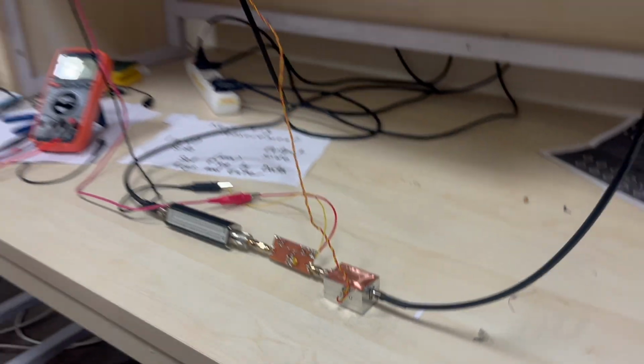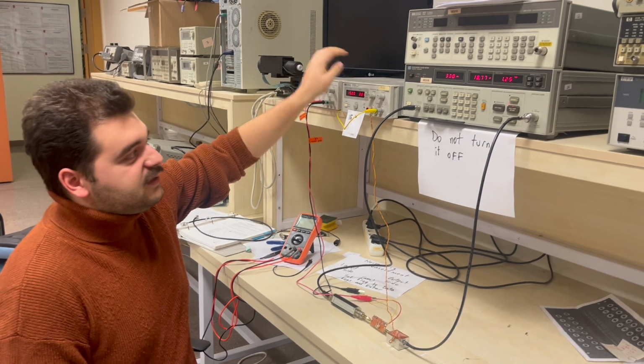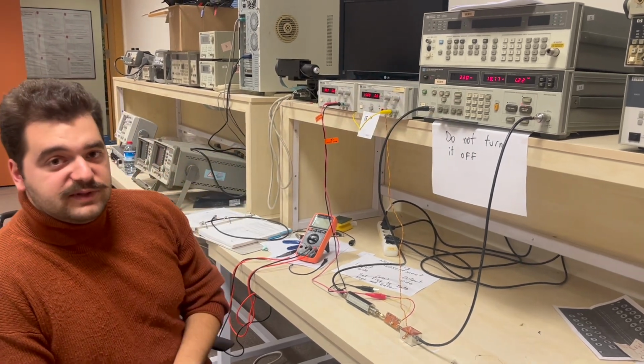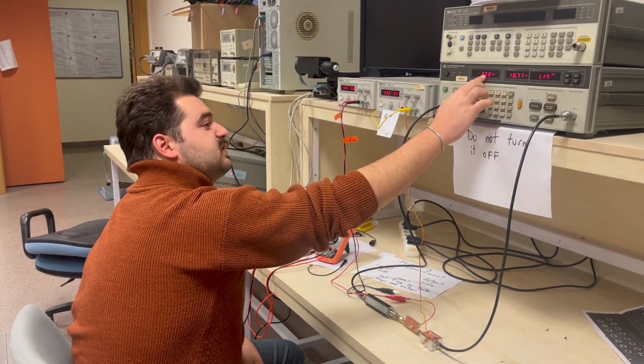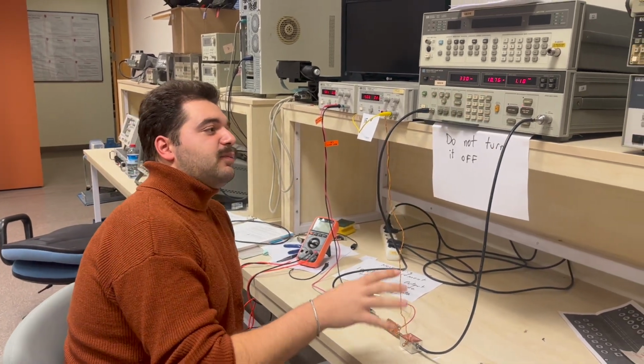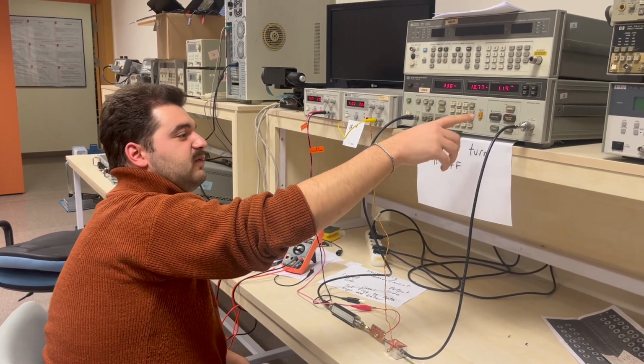It operates on a 13 volt DC input and my center frequency is 330 MHz. My bandwidth is 10% of the center frequency. At my center frequency, the noise figure is 1.1, but it changes between 1.1 and 1.2.